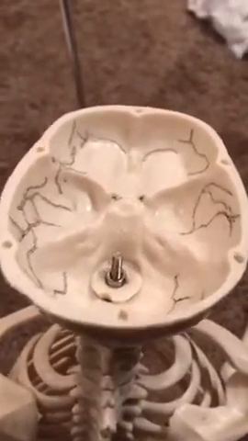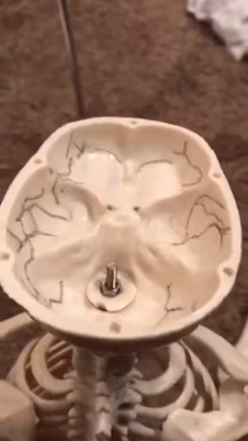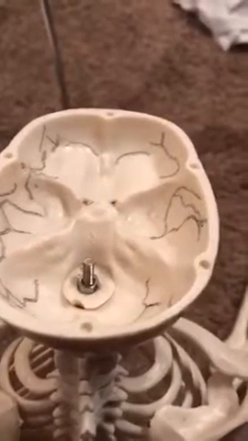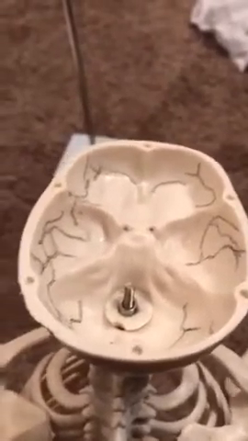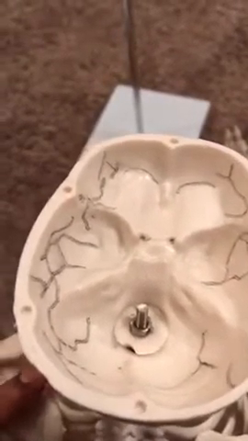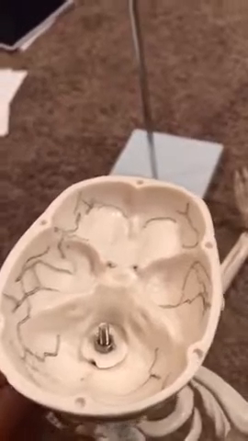Oops. So it says here the internal view of the petrous part of the temporal bone. It says what structures are held within this part of the temporal bone: the cerebellum, the pons, the medulla oblongata. The internal acoustic meatus, what passes through this opening, and it's right here, and that will be the ear.